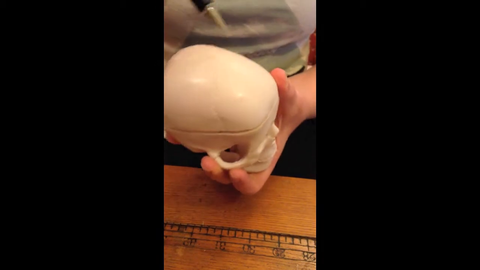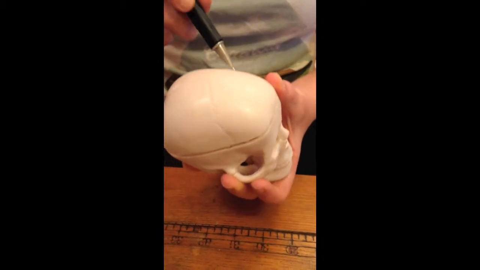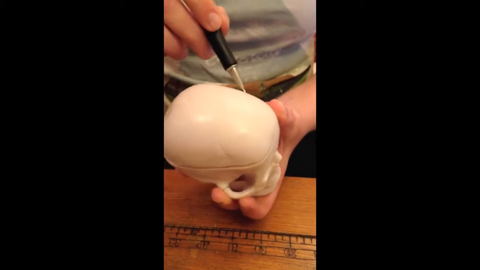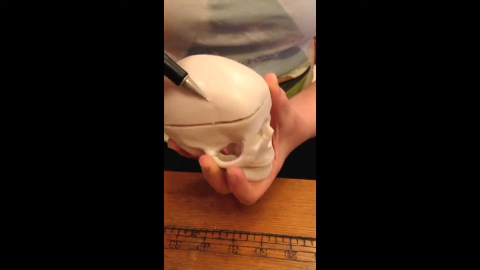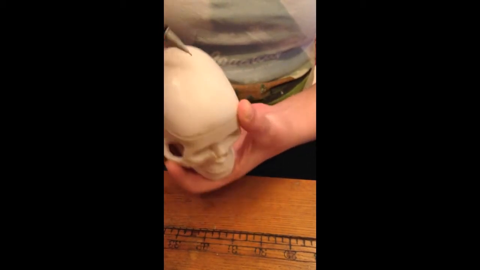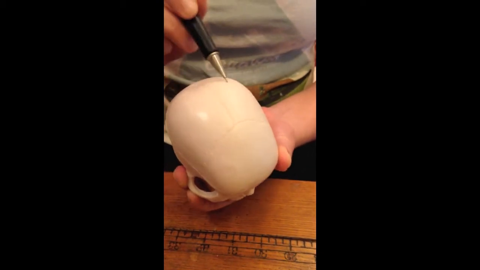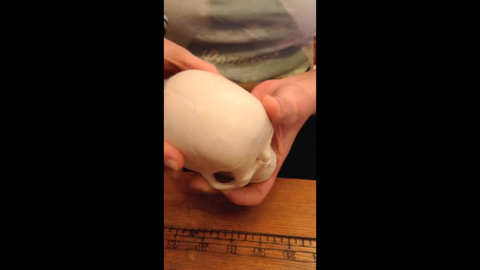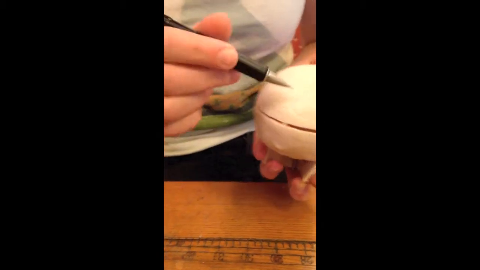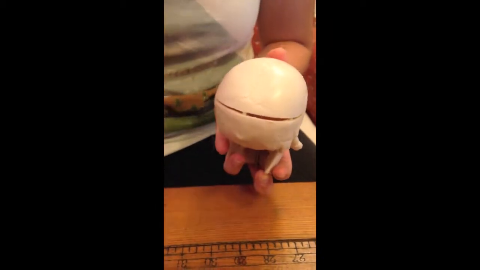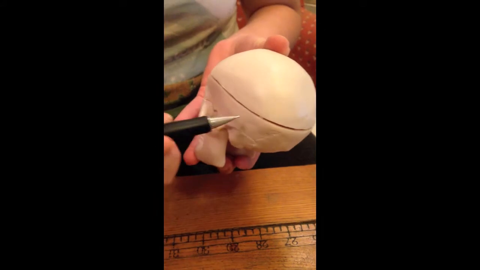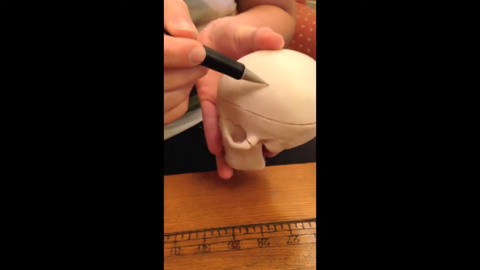And the sutures of the cranium include the coronal suture, which is formed by the frontal bone and the two parietal bones, the sagittal suture, which is formed by the two parietal bones, the lambdoid suture, which is formed by the two parietal bones and the occipital bone, and the squamous suture, which is right here, will be formed by the temporal bone and the parietal bone.